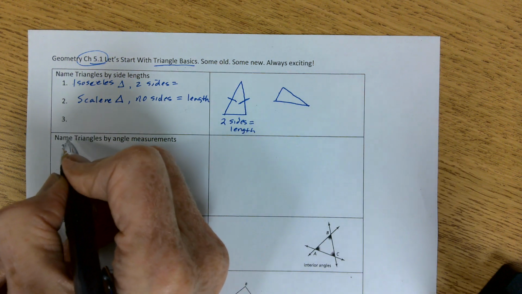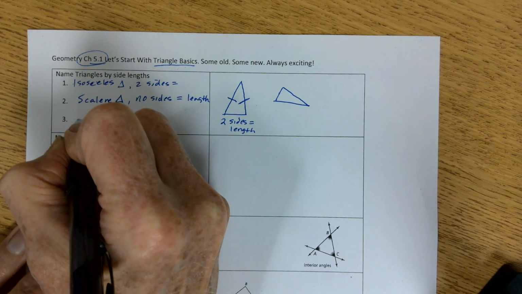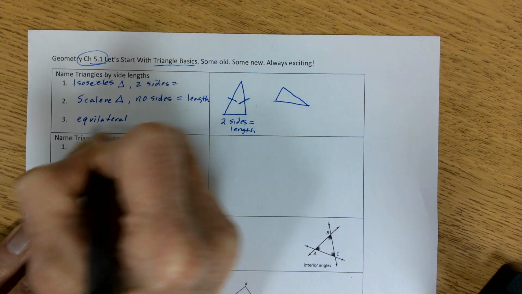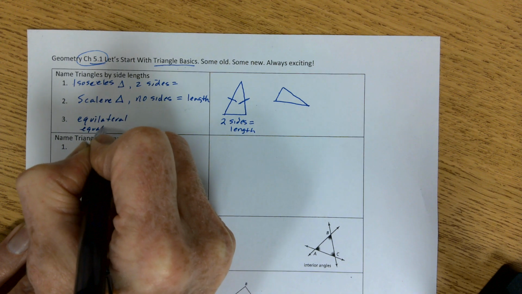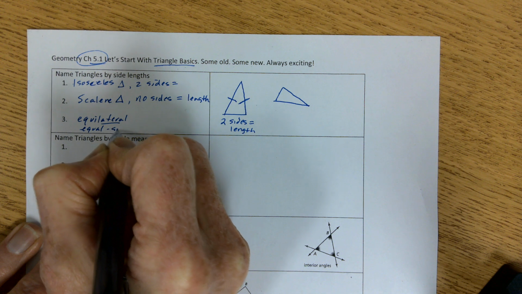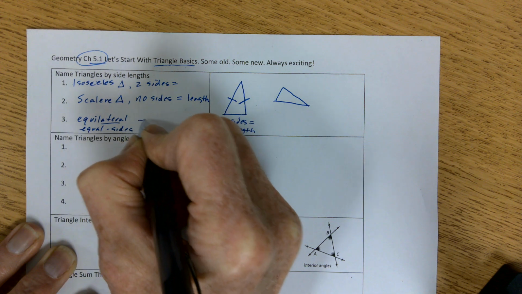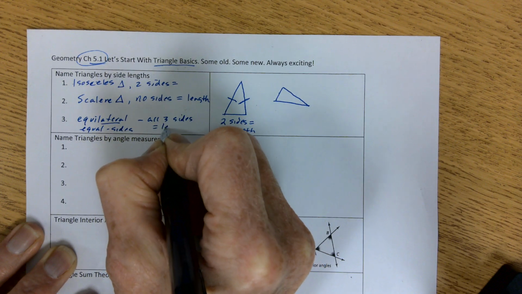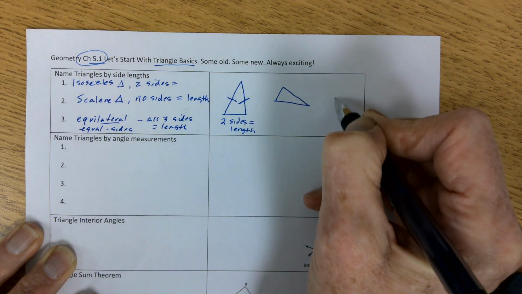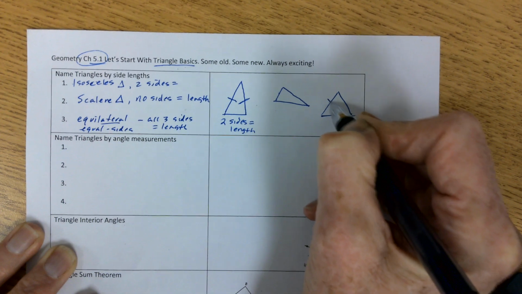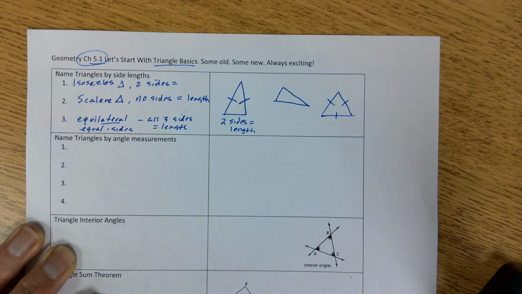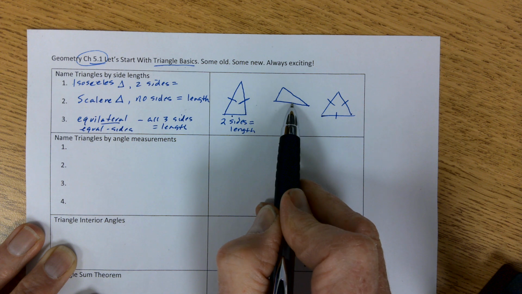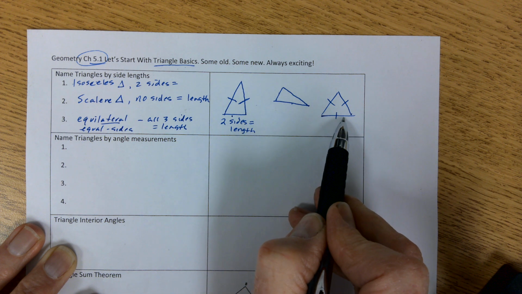And then if all 3 are equal, we call it equilateral. This means equal, and lateral means sides. Okay, equal sides. All 3 sides equal length. So I'll mark it. Okay. So we've got isosceles, scalene, equilateral.